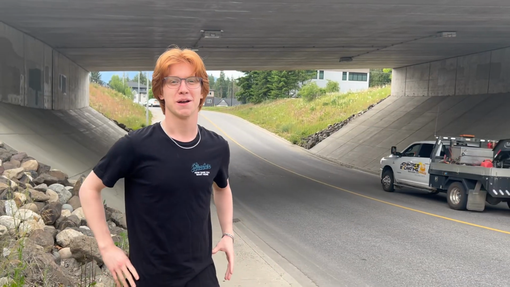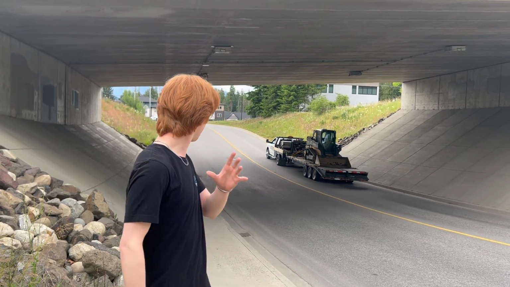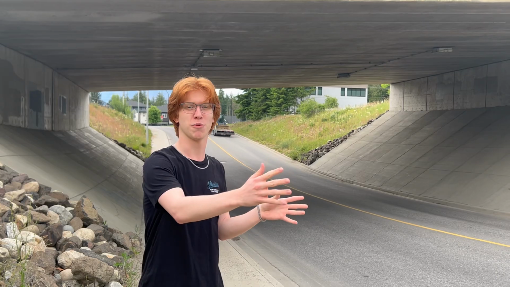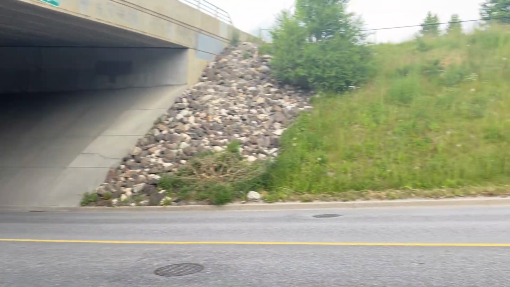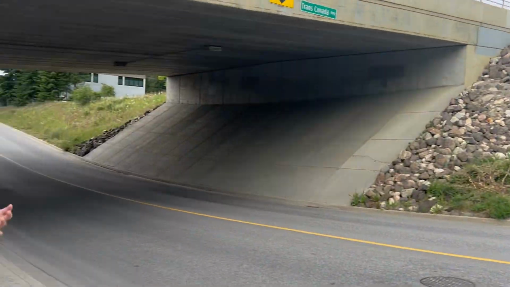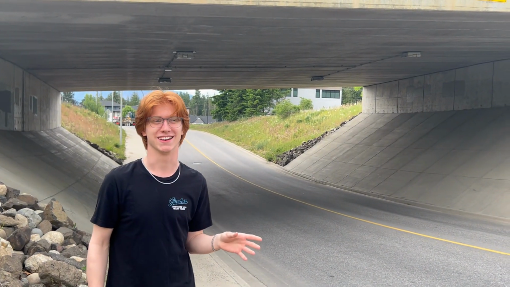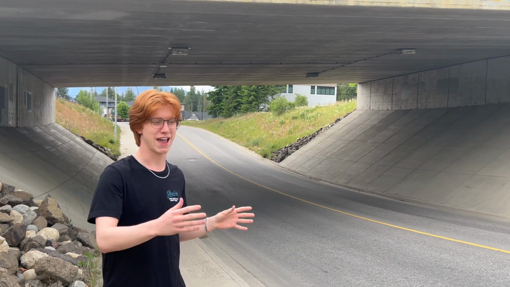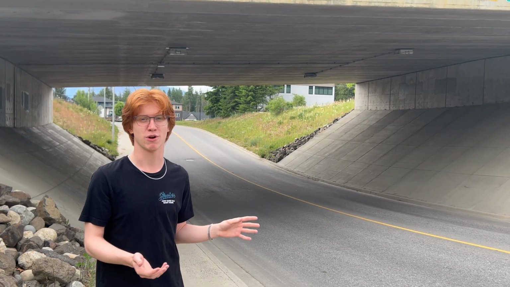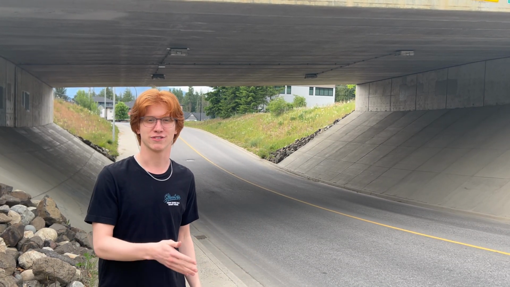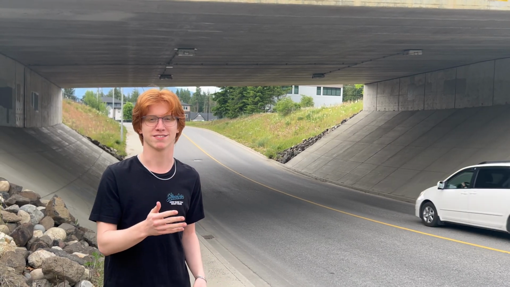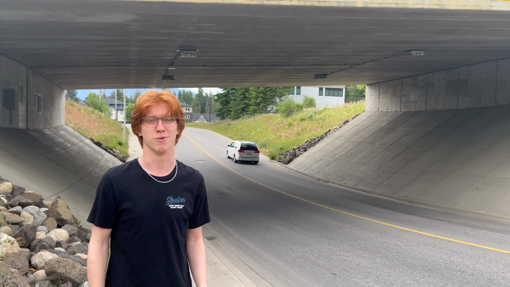Here I am by the Seminole Police Station on the underpass that goes to the other side of the highway, and there's a sloped road here. This sloped road has a grade, meaning it's a percentage. That means that every 100 meters that this road would hypothetically go, there is 12 meters, because the grade is 12%, that the road will rise or go down as it's a slope.